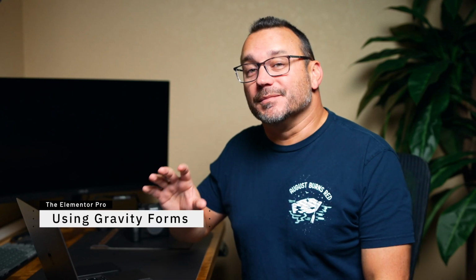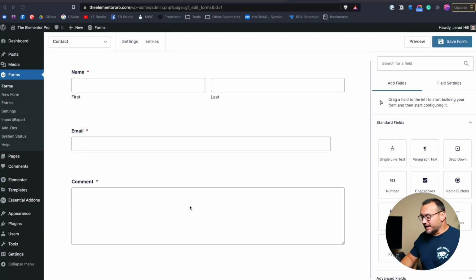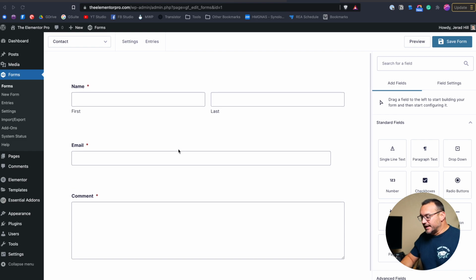My name is Jared, and today we're going to look at using Gravity Forms with Elementor. So what I have here is a basic contact form that I built out in Gravity Forms. I like to use Gravity Forms because I just don't get any form spam using it. Using form builders also makes it easy to build out dynamic forms for different purposes, and Gravity Forms is one that I just fell in love with a long time ago, and I've been using it for years.